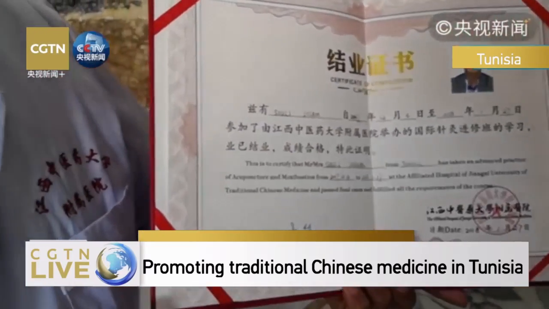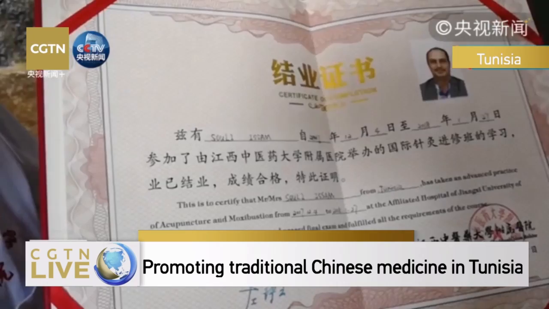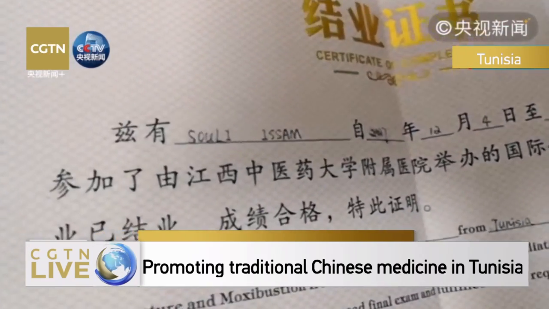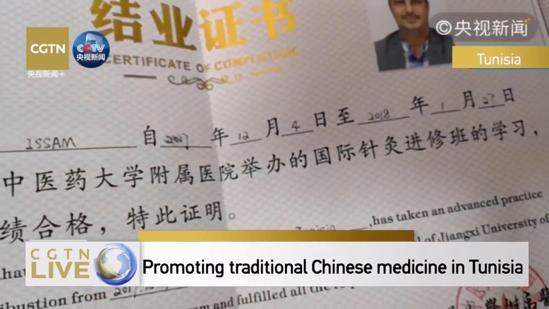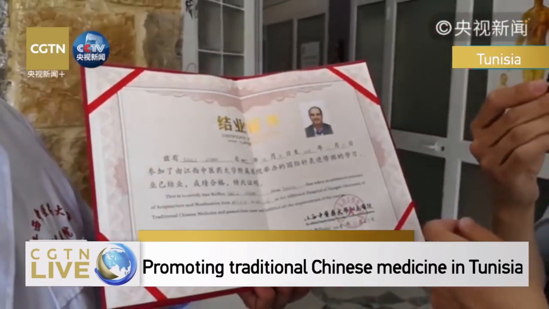This is his second trip for advanced training, and this is the certificate he had. The first time he was learning about acupuncture, and the second time he learned more professionally on acupuncture and moxibustion. Yes, I met Dr. Xu in Jiangxi, at the TCM hospital, and I was very happy because he is my master. We can speak with him easily because he speaks French. I have known him for many years, and it is a very exciting experience.